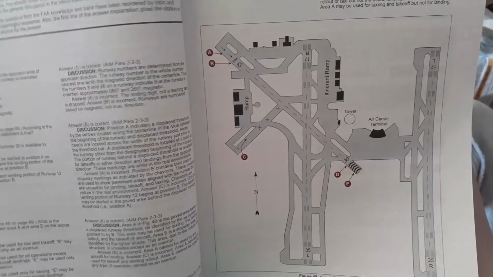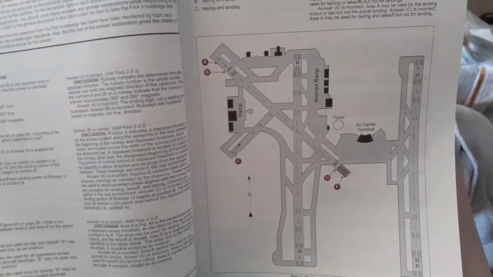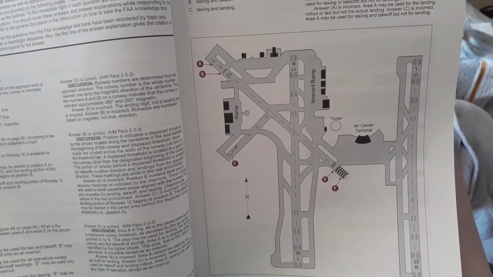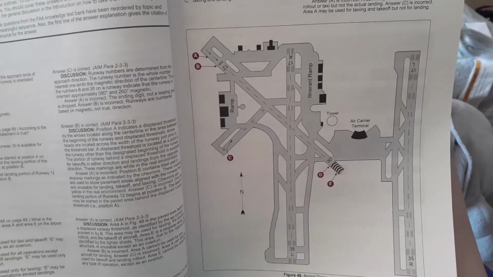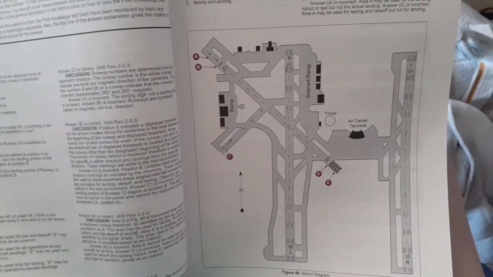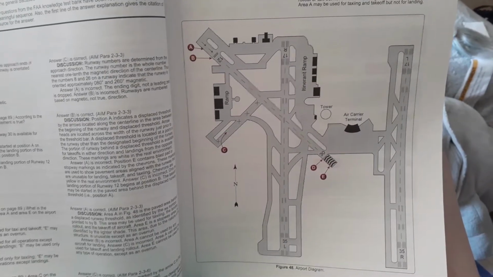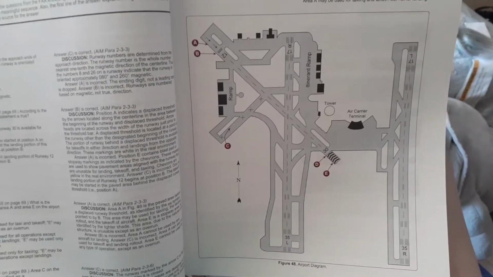Okay, question 4. Area C on the airport depicted is classified as A, stabilized area, B, multiple helicopter, C, closed runway. Question again. Area C on the airport depicted is classified as A. Correct answer is B, closed runway.